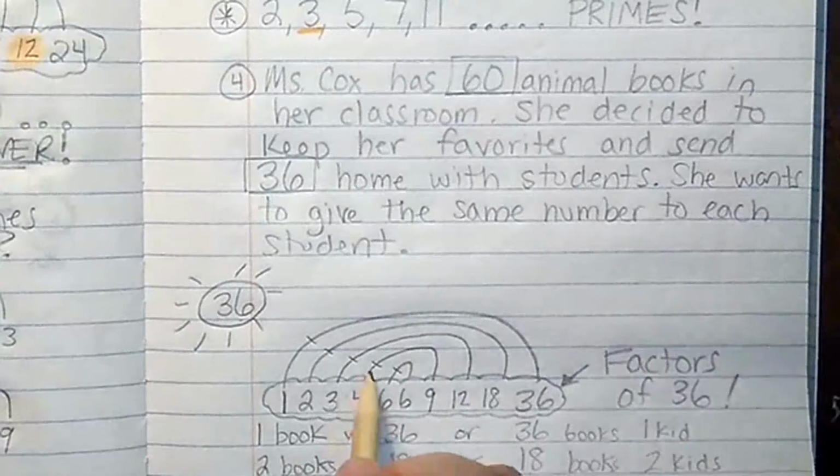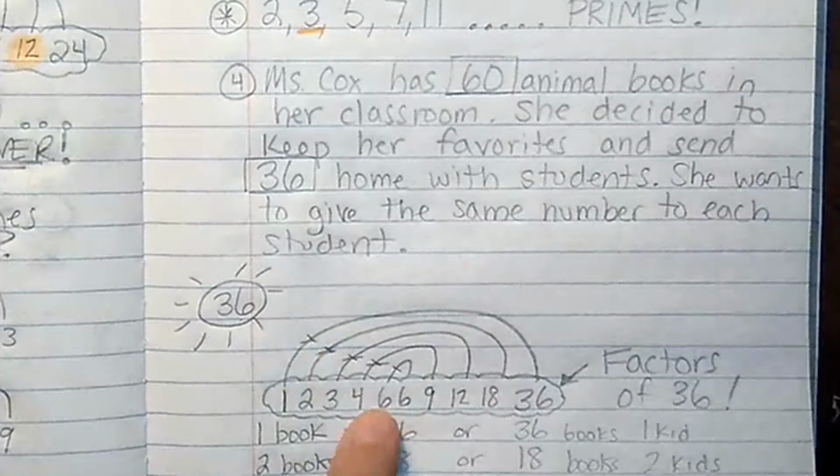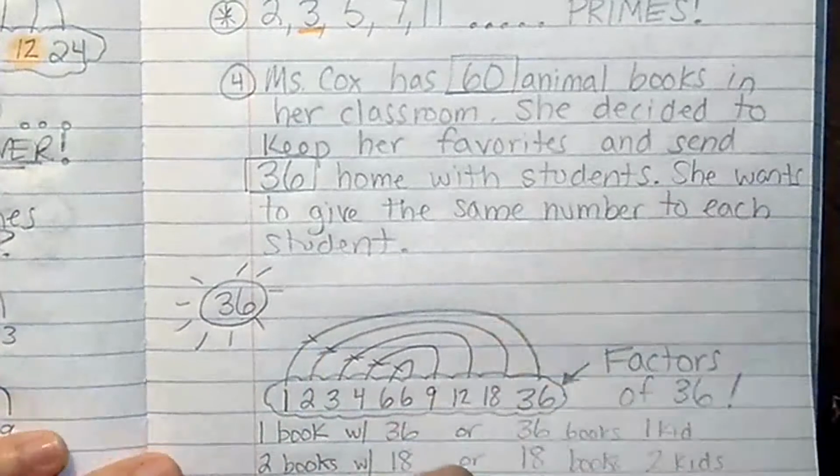All right, so I did that one, I did this one, I did that one, I did that one. I'm down to the last one. She could send 6 books with 6 kids. And I ran out of room. I'm going to put it up here.